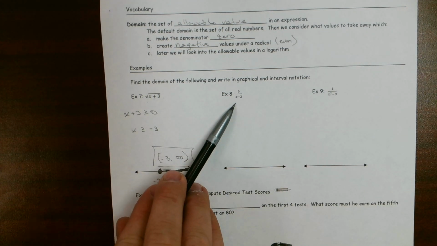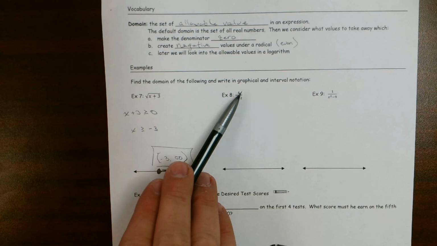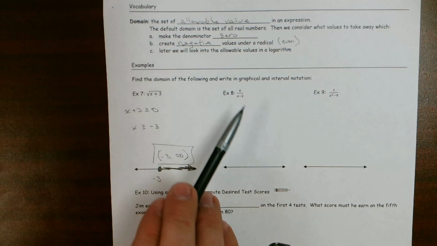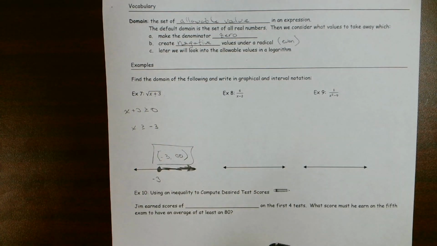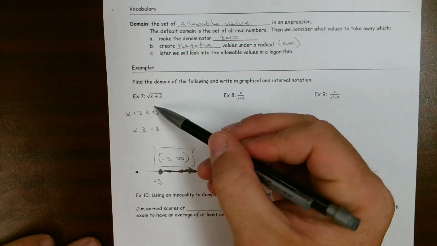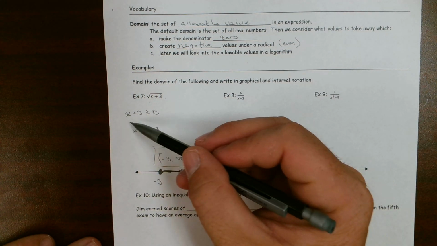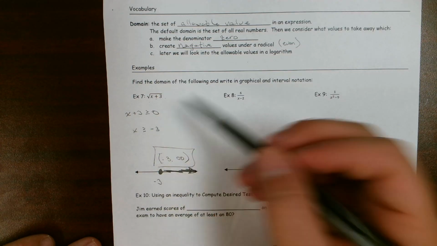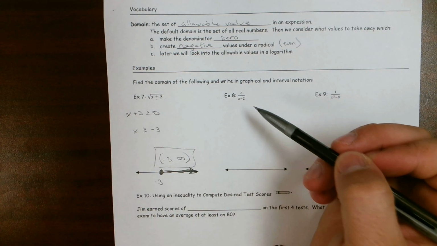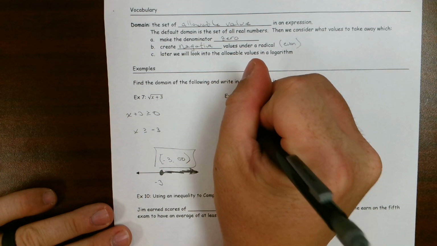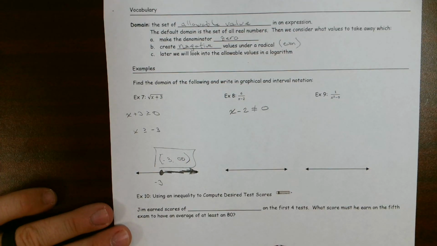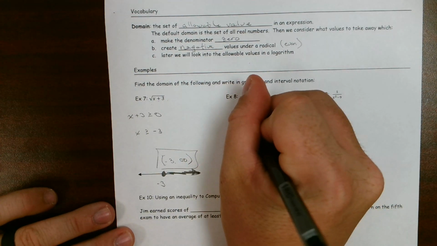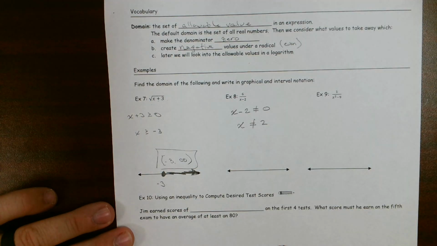Now looking at example 8 here, 6 divided by x minus 2, we don't really care about the numerator. The numerator can be whatever. But we care about anything that makes the denominator 0. Remember, the denominator is not allowed to be 0. So similar to the first example, example 7, where we made up our own little expression, x plus 3 is greater than or equal to 0, over here, since the bottom's not allowed to be 0, we can say that with an expression. x minus 2 is not allowed to equal 0. And you can treat that not equal to the same way you treat an equal to. So x is not equal to 2.